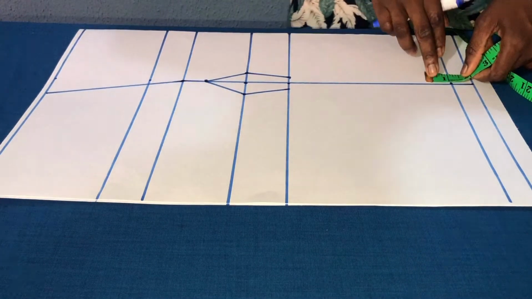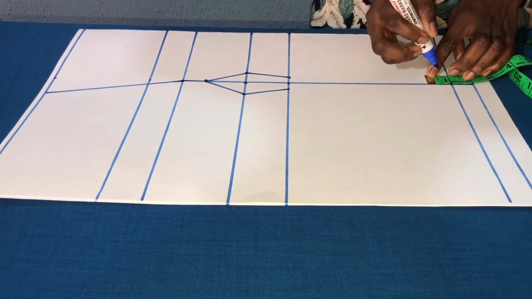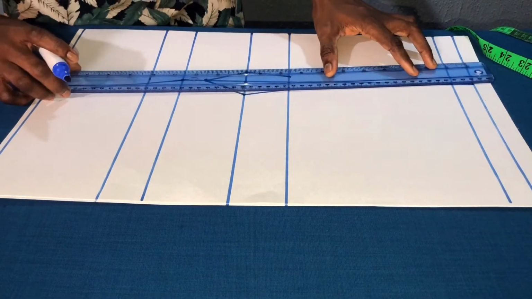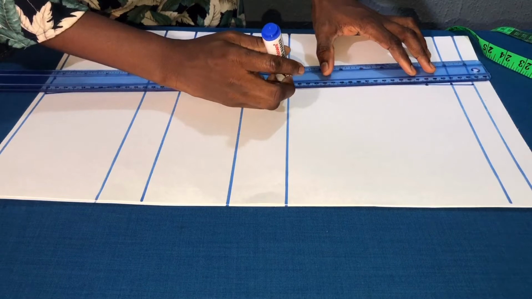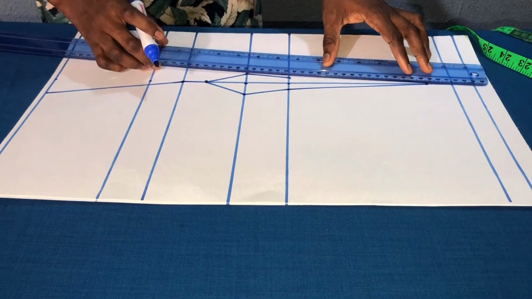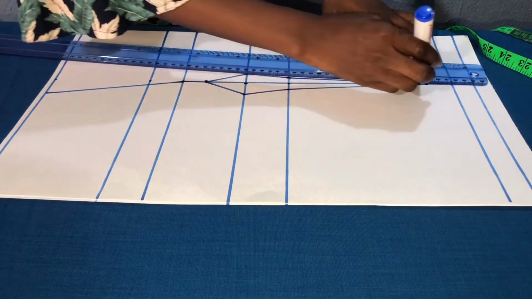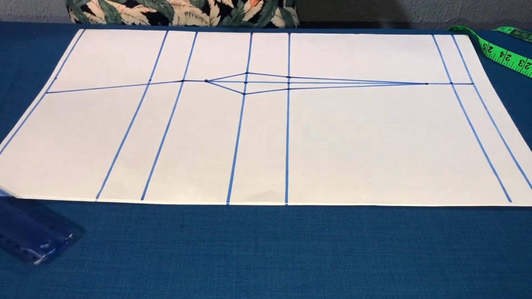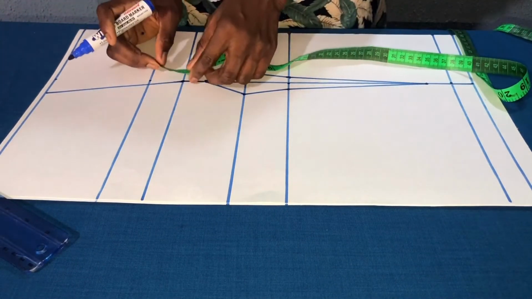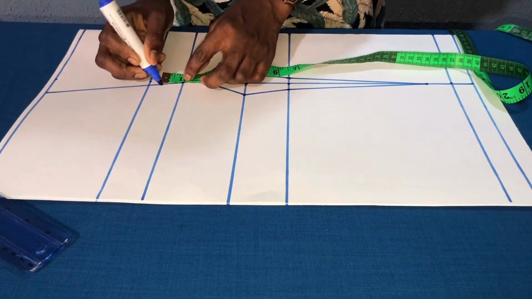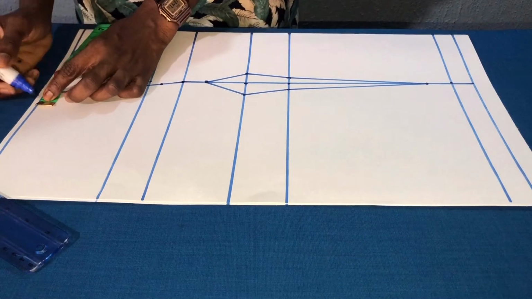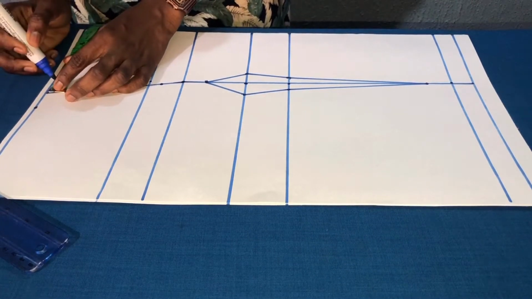So the next thing now is to take 1 inch above the blouse length, and you connect the lines. So now to get the darts from the neckline, you take 1 inch above the breast point, and then for the neckline, you take 1 inch before the line and 1 inch after the line.